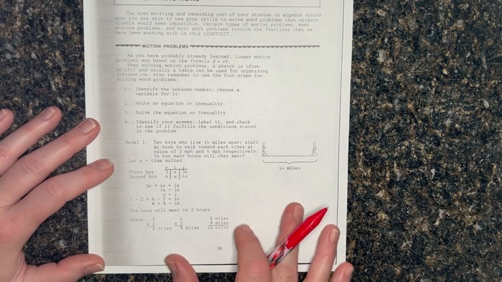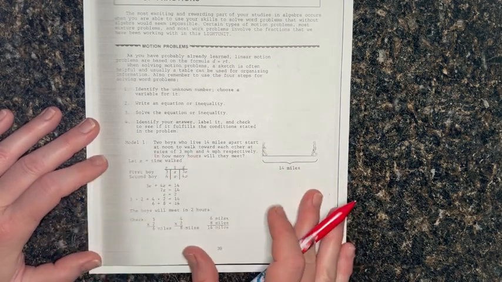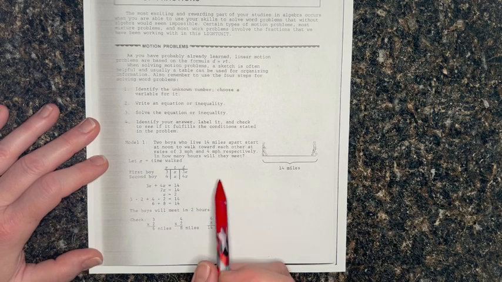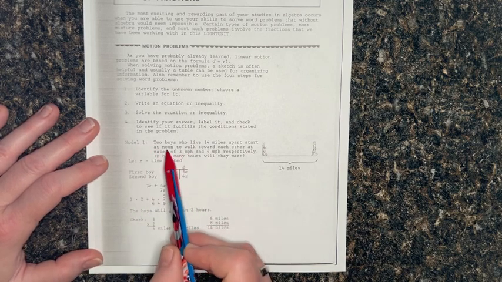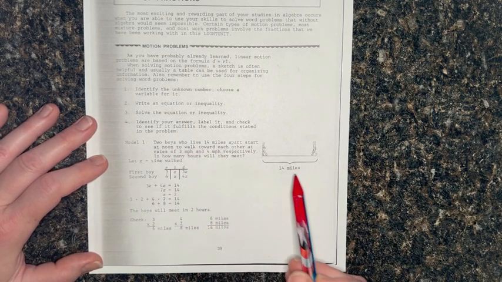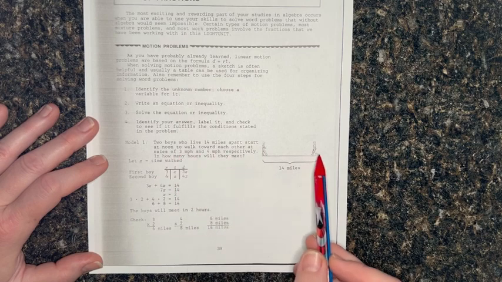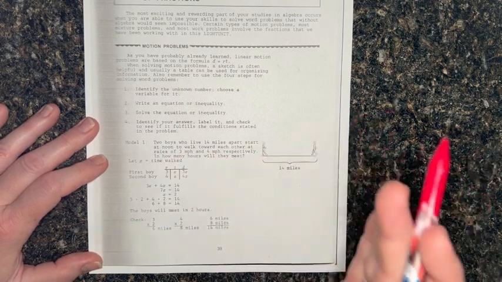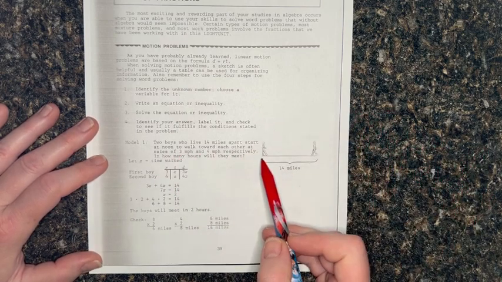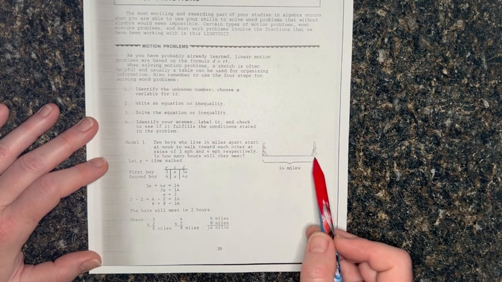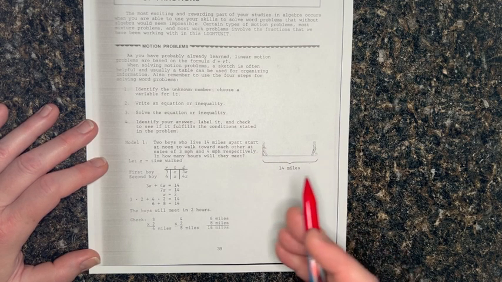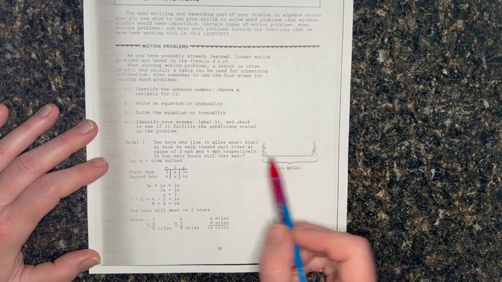Taking a look at the first example, they call them models instead of examples in the old curriculum. But model 1 says 2 boys who lived 14 miles apart start walking, sorry, at noon, start walking towards each other. Exact same time, they're walking towards each other. One is walking at 3 miles per hour. One is walking at 4 miles per hour. In how many hours will they meet?